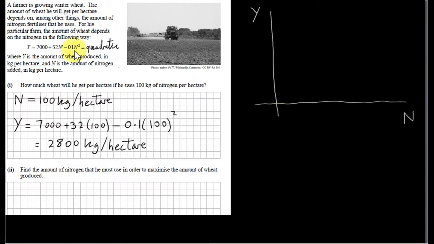If we look at the squared term, we see that it's negative. This is the squared term. The squared term is usually written first. It's written last here, but that doesn't matter. We see it's minus 0.1n squared. So that tells us straight away that the quadratic graph is an inverted U-shape.